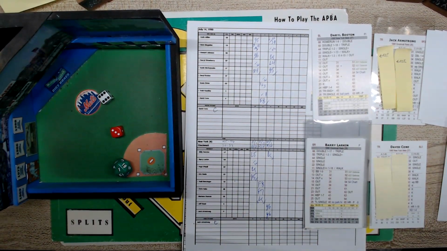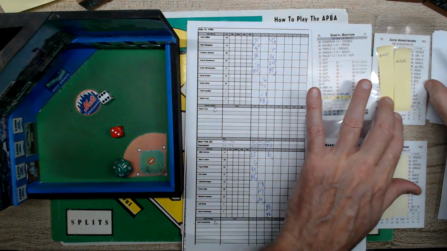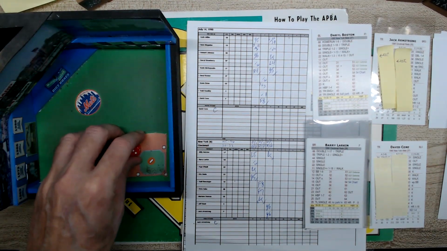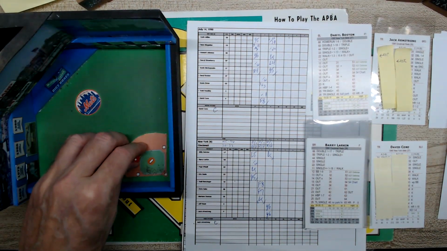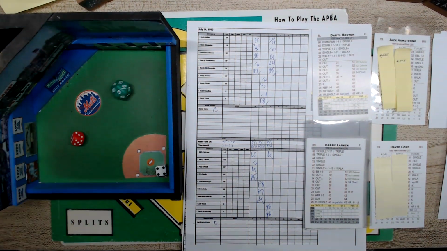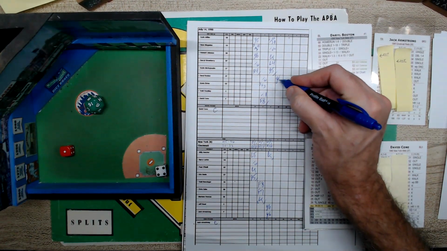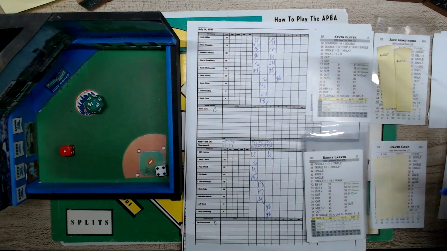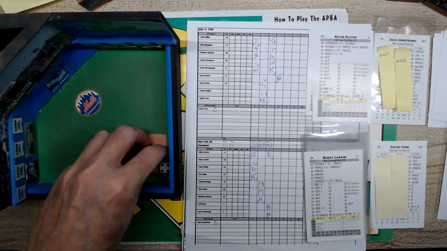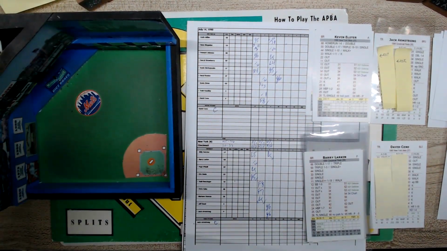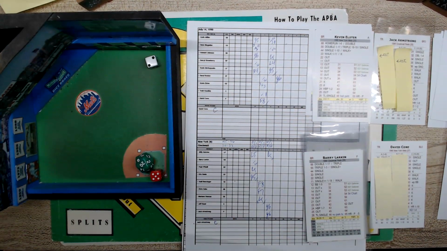Top of the fourth, here we come. All right. Armstrong winds and deals to Darryl Boston. It'll be Boston, Elster, and Hundley. That's a 14, and that'll be grounded to short. Larkin, 1 down. Kevin Elster's next. That's from the right side. He grounded into a double play.